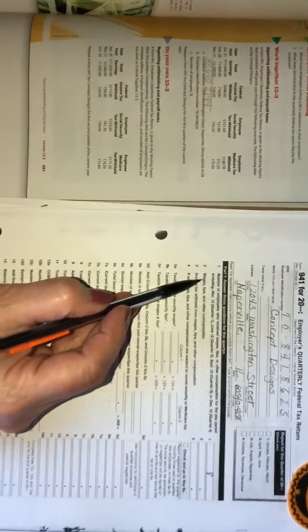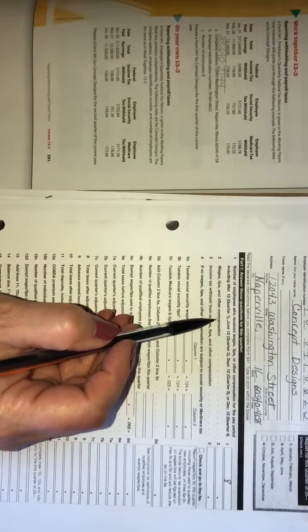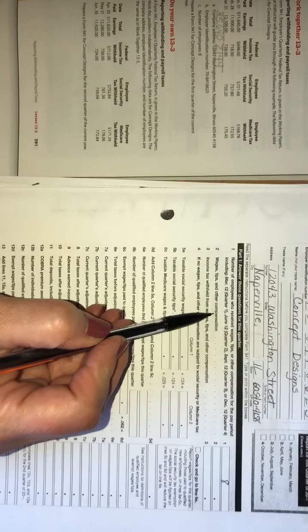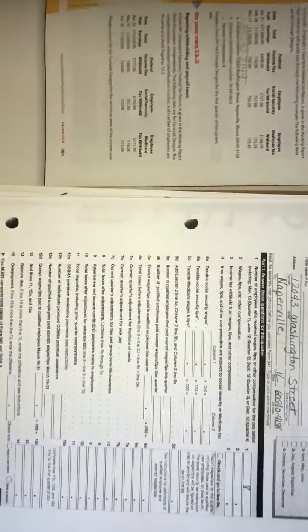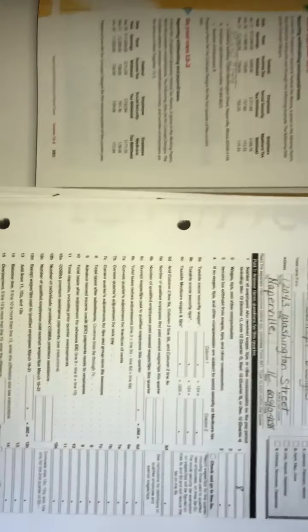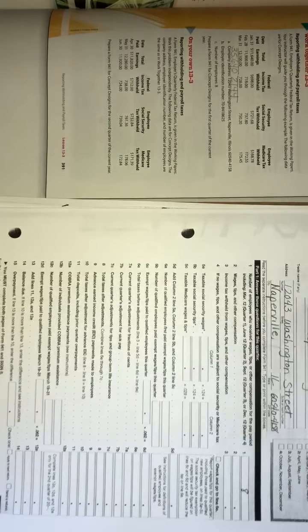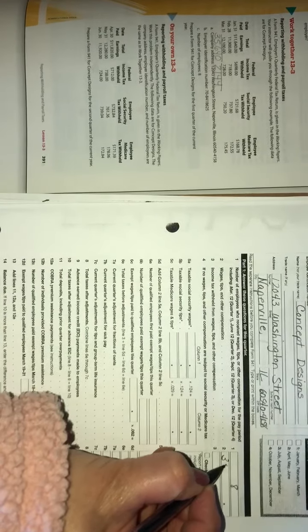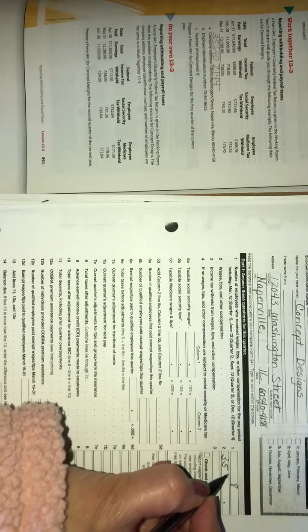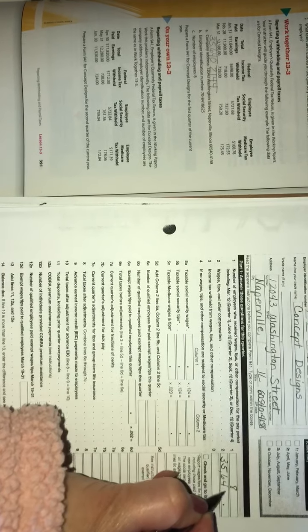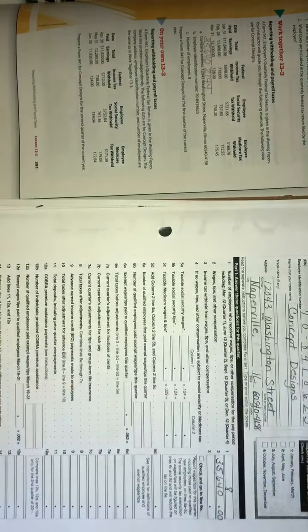Next, they're looking for the wages, tips, and other compensation. In order to obtain that number, you're going to go to your book. You're going to add your total earnings for January, total earnings for February, and total earnings for March. When you add those total earnings for each of those 3 months together, you get $35,640. No cents, but make sure that you still write it in.